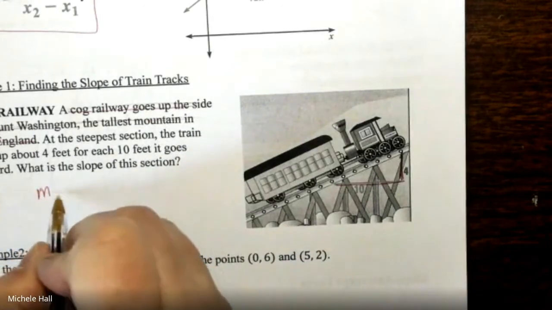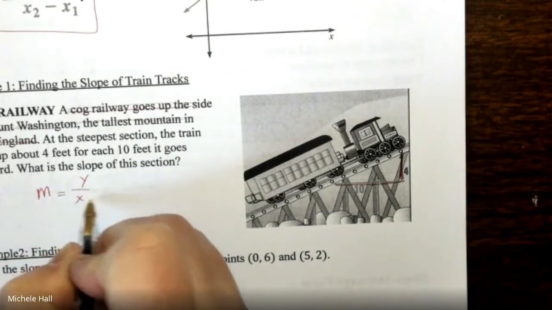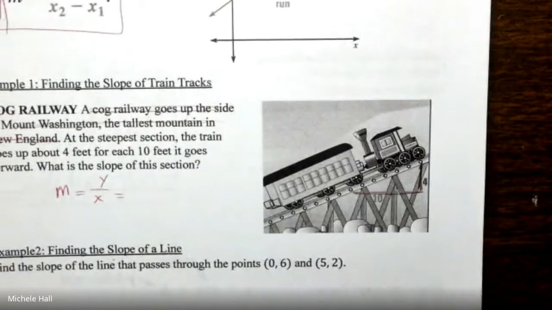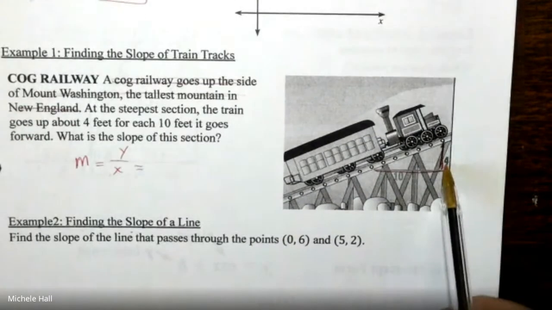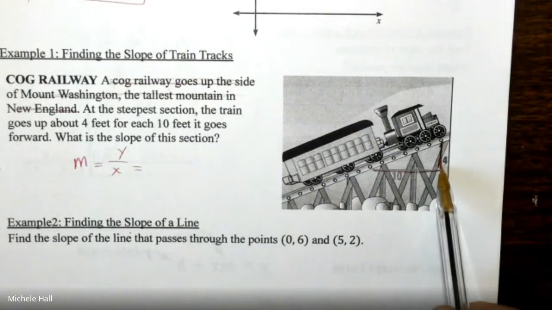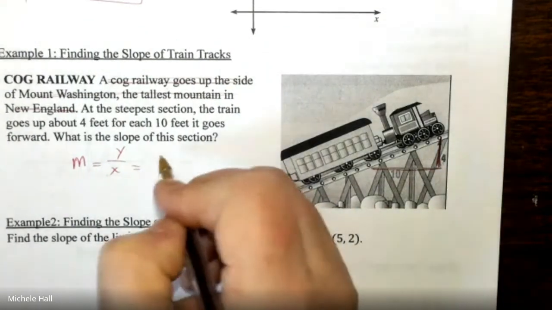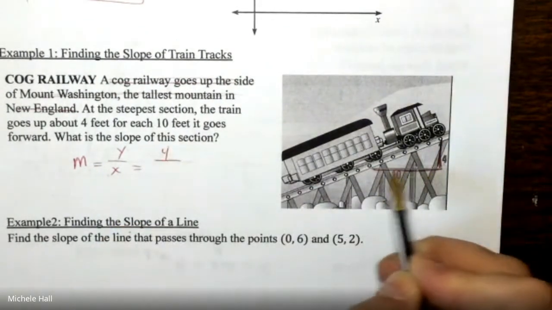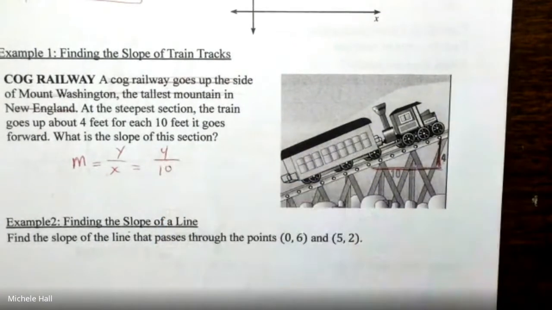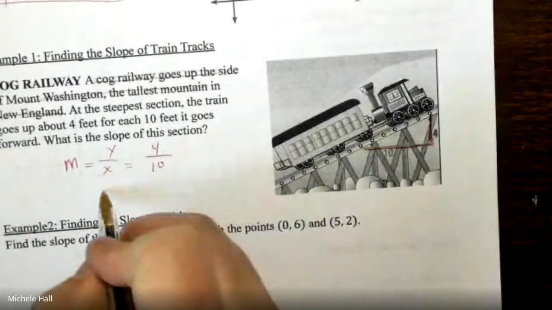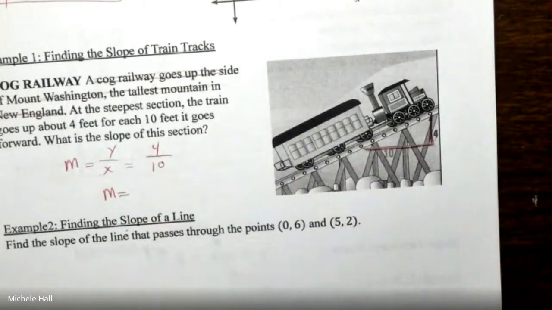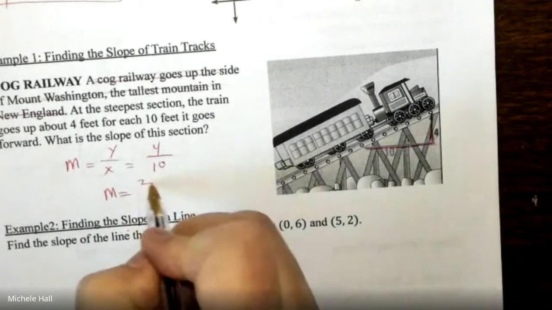So if slope equals the change in Y over the change in X, what's the slope of this going to be? Very good. So it's rising 4. There's my vertical change for Y. And the horizontal change for X is 10. Would I leave my answer like that for slope? 4/10? No, what's wrong with it? You need to simplify it. What's the common factor I can divide out of both of those? So write down your final answer. M equals 2/5.